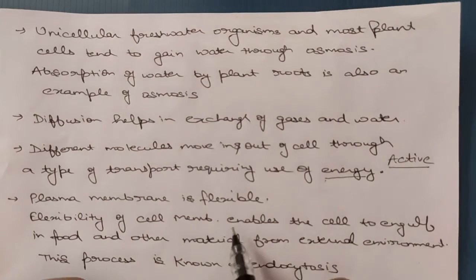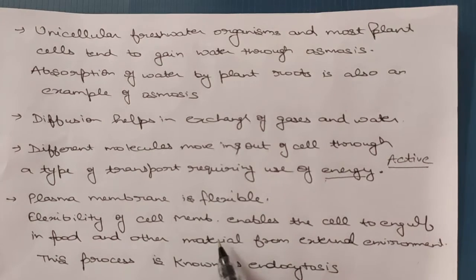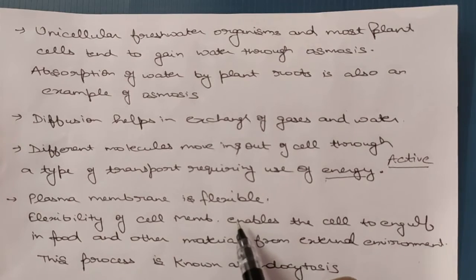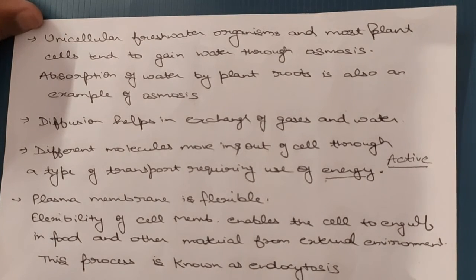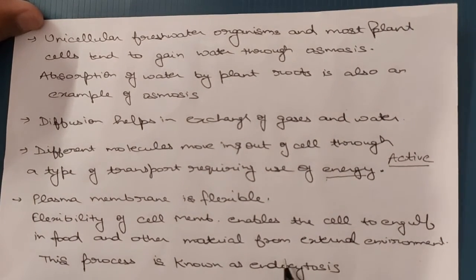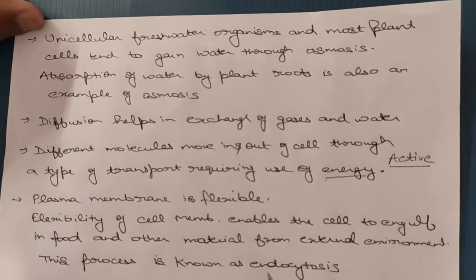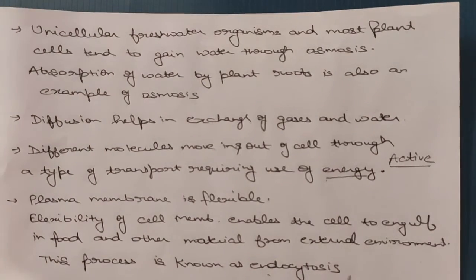Okay, and the next is, you know that the plasma membrane is flexible. When we took those three solutions, we knew the cell would swell up or the cell would shrink. Why was it so? Because the plasma membrane is flexible. If it weren't flexible, then definitely the cell wouldn't swell up or shrink. So the flexibility of the cell membrane enables the cell to engulf food and other material from the external environment. It is a very important property. This process is known as endocytosis. Okay, so this was all the things related to the cell membrane.